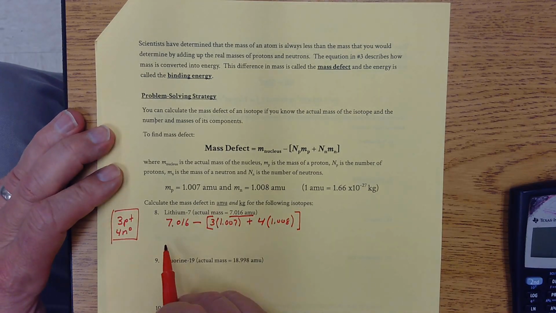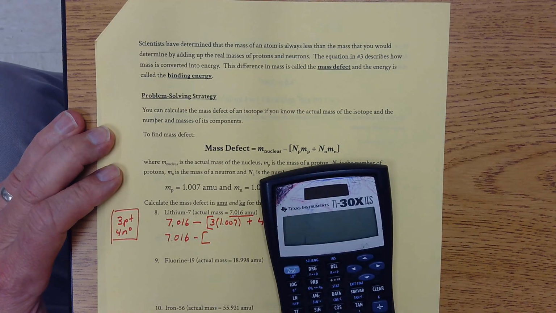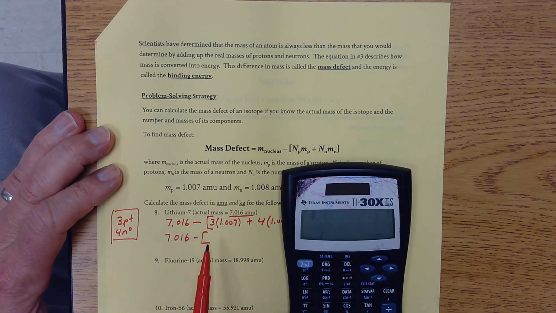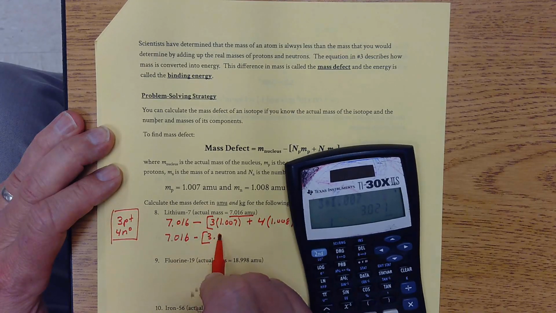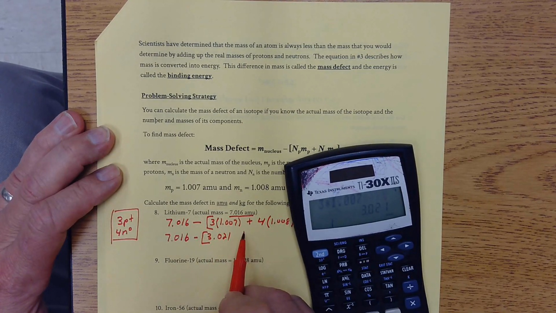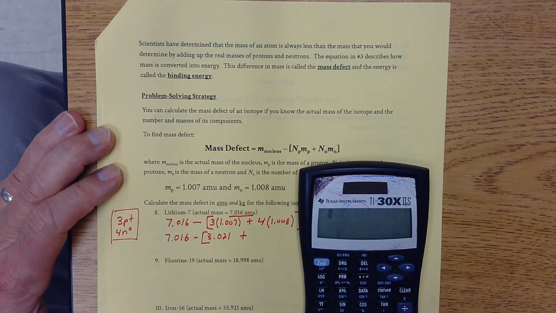If we go through and do a little bit of calculation, all we're doing is multiplying 3 by 1.007. So 3 times 1.007 gives me 3.021. Then I'm going to do the same thing with 4 times 1.008.